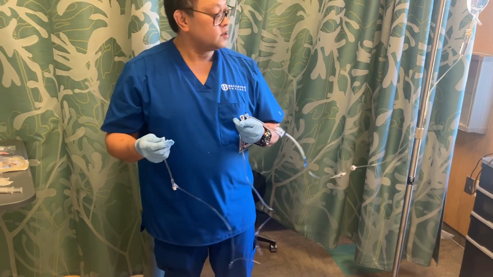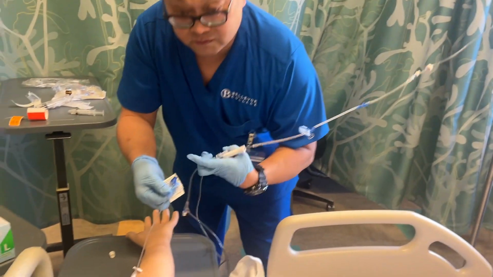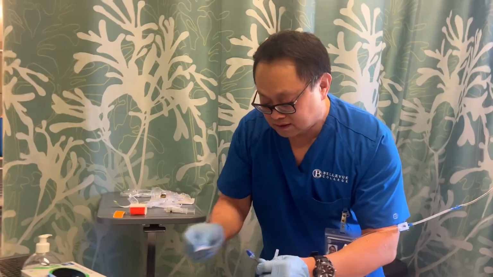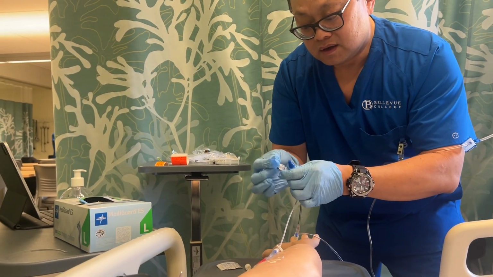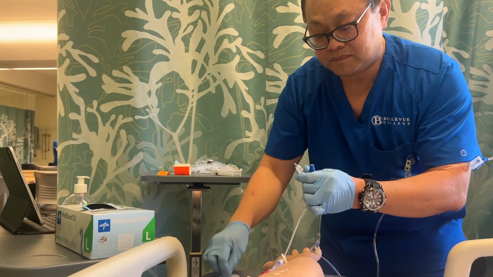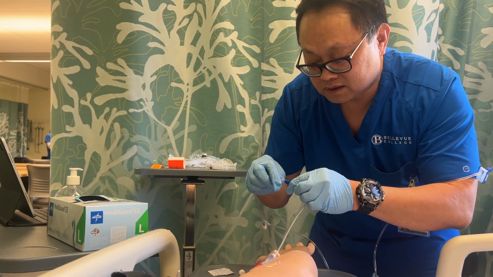I'm going to lock it. And again, I'm going to open the port, scrub for 15 seconds, let it dry for 5. Okay, undo this cap. Okay, now I'm going to carefully connect the port.